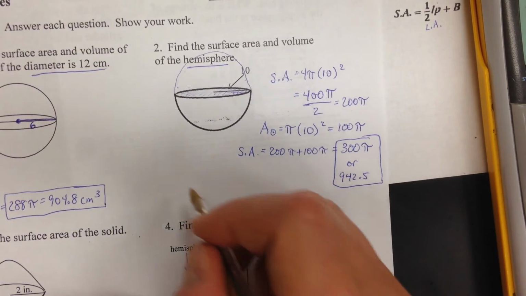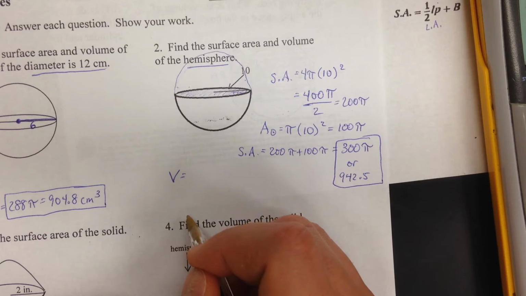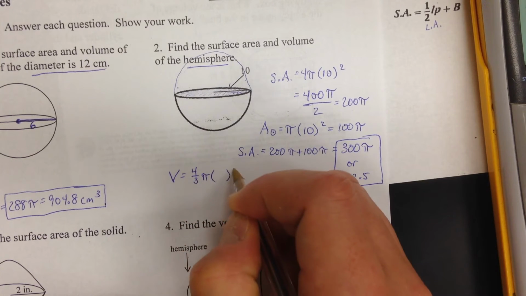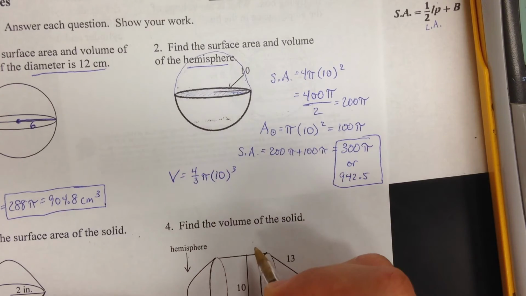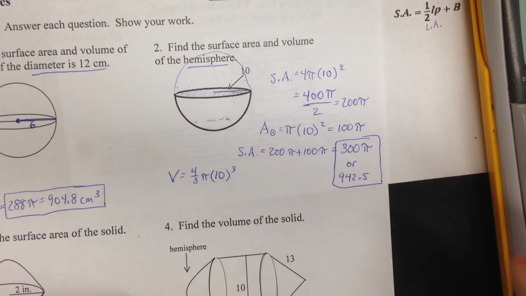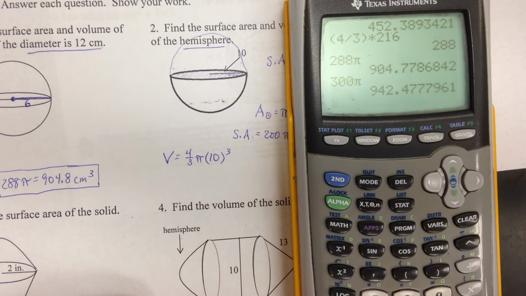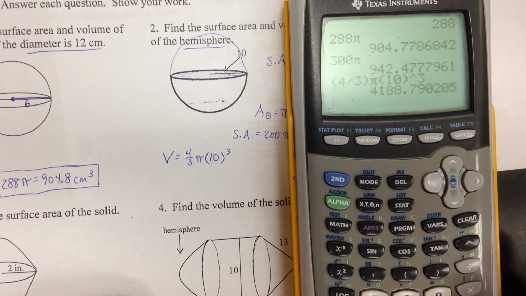The volume, so volume is 4/3 pi times the radius cubed. The radius is 10. Now this time I'm just going to get a decimal from this because 4/3 times 10 cubed is going to be a fraction anyway. So let's say 4/3 and then pi and then 10 to the third power. So I'm going to type all that in there. Looks good.